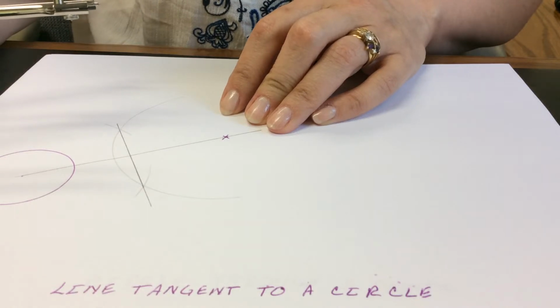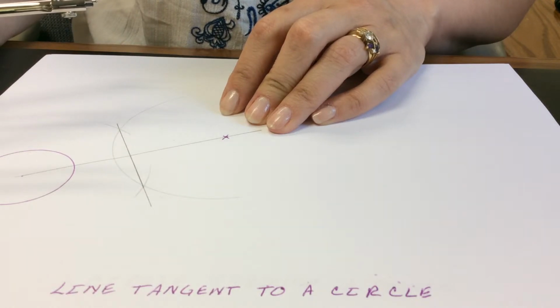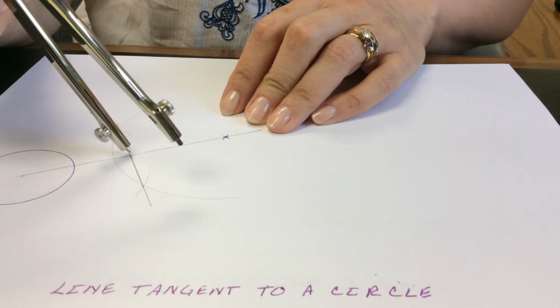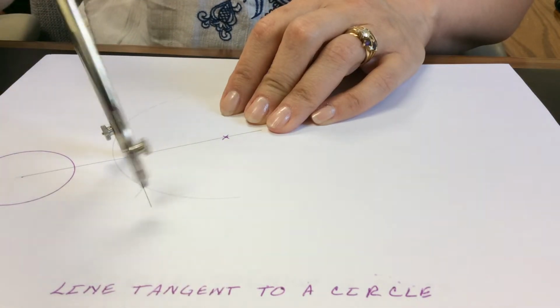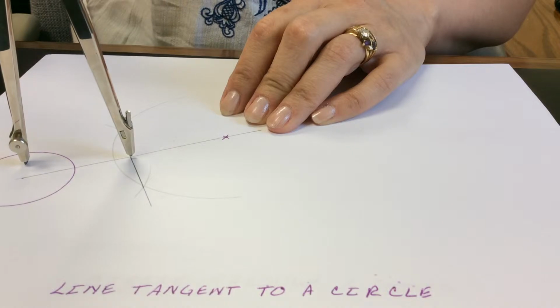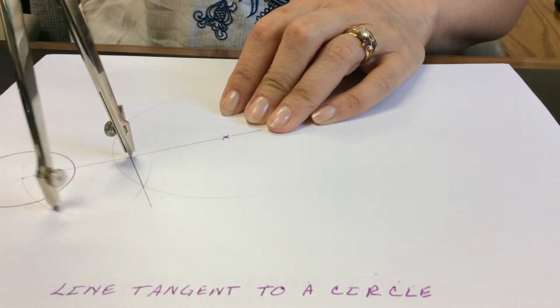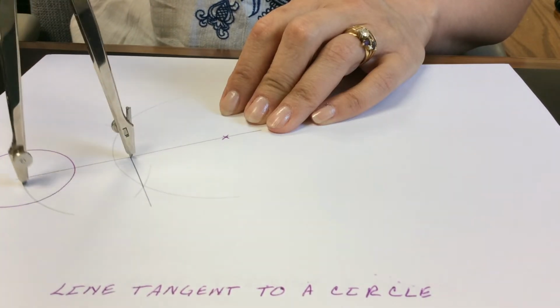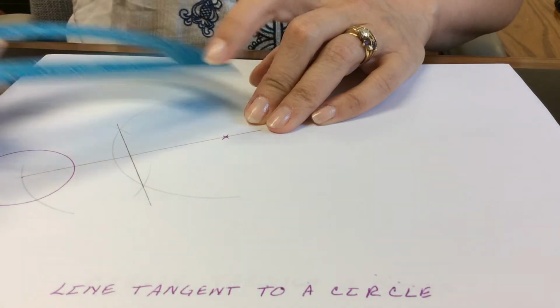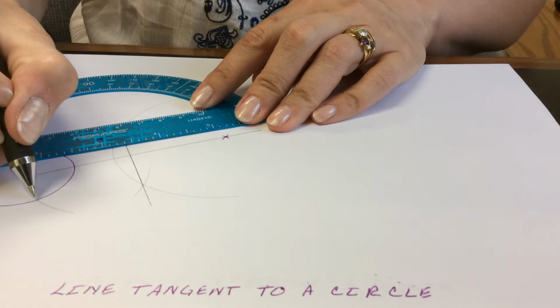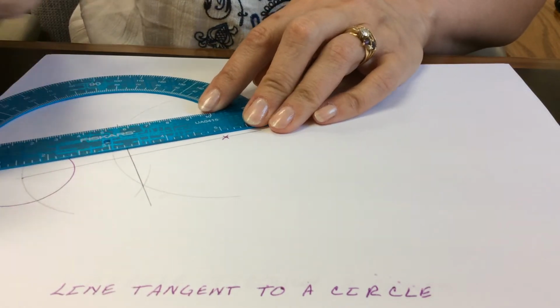And so now what we're going to do is we start at the center point here, and we draw a partial circle, through the center of my circle and through the edge of that circle. And now we have a crossing point where this construction arc crosses my original circle.